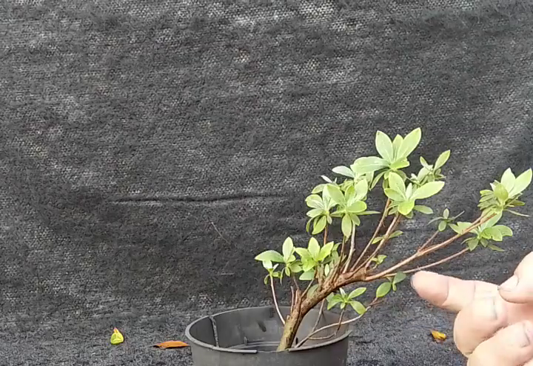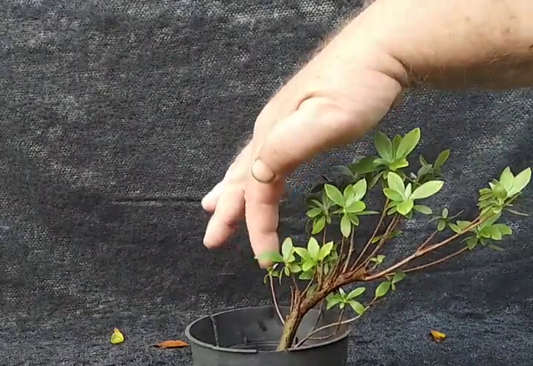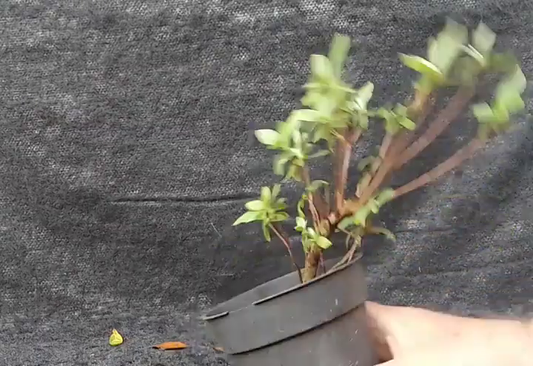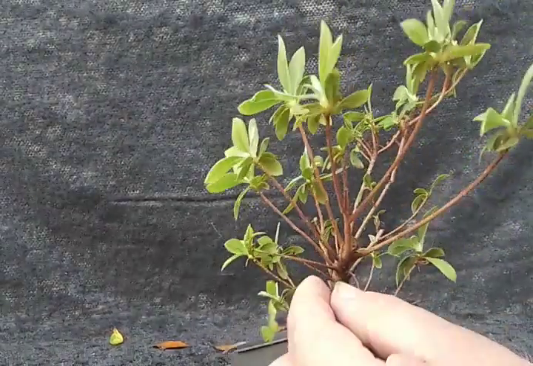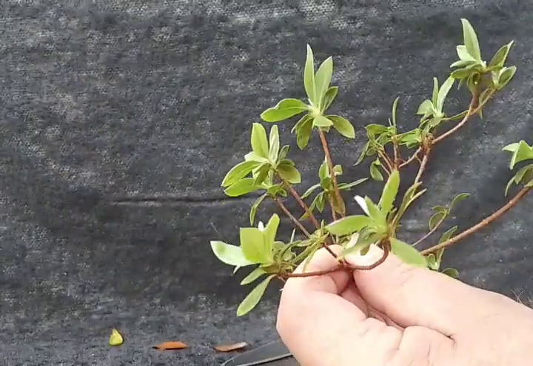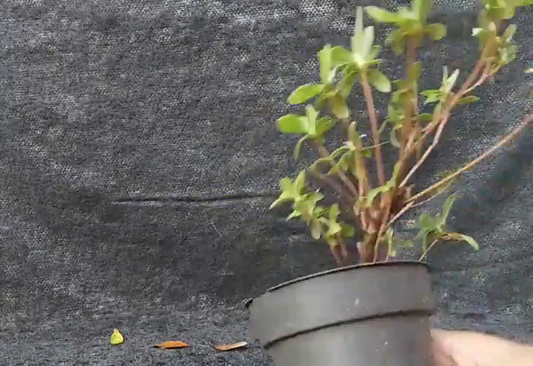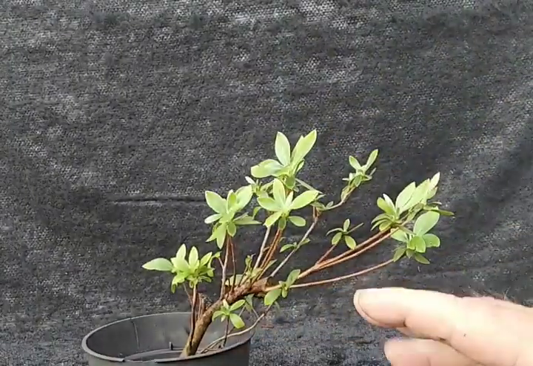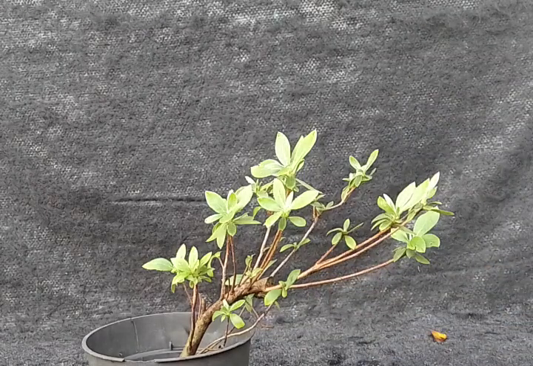There's maybe 8 or 10 little pieces that all popped after this cut. And even with the cut, if we look at the cut straight on, there are 3 different branches that all came from the cut. So that's a tree with very little apical dominance, bottom dominance.